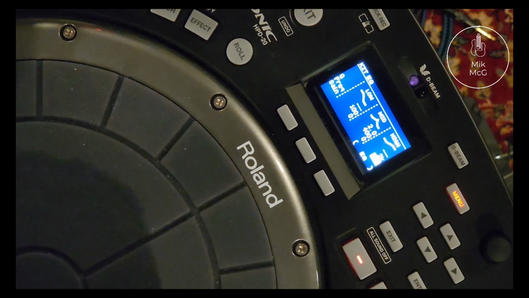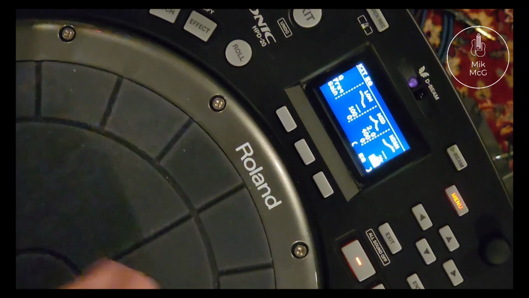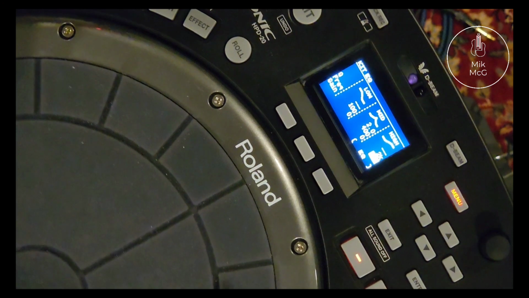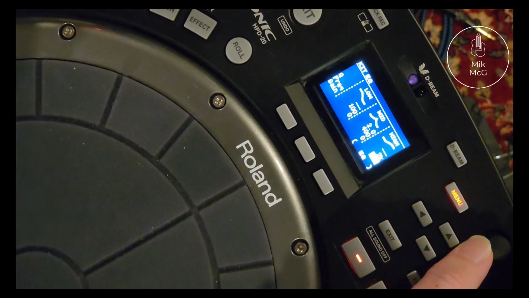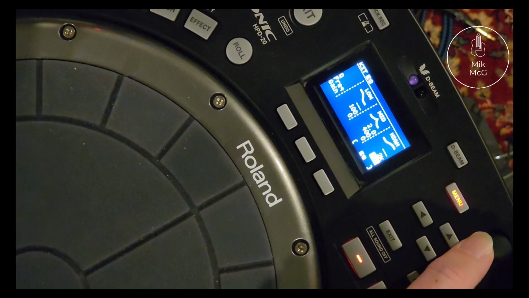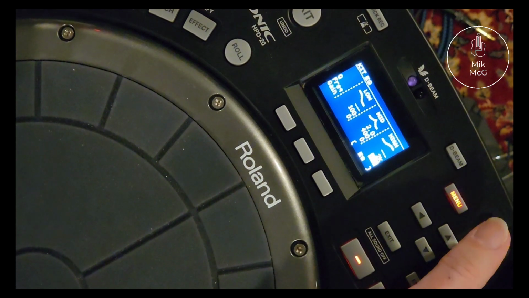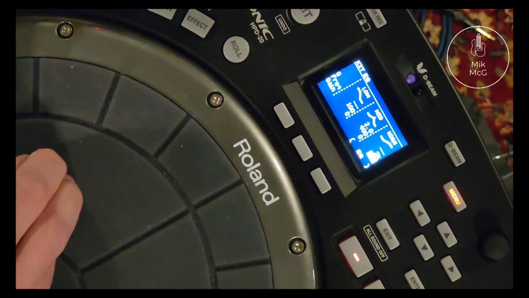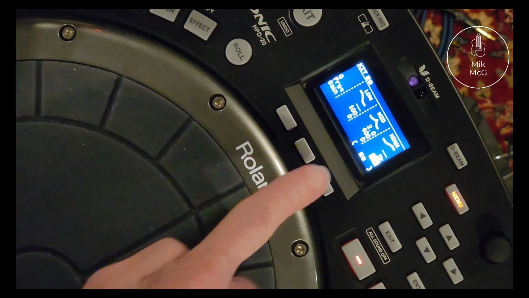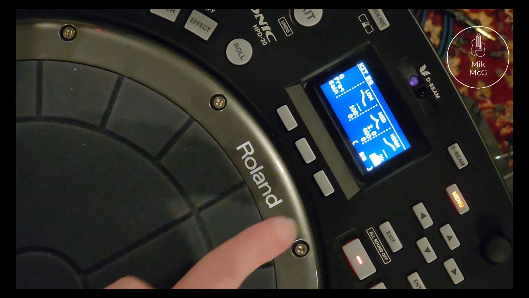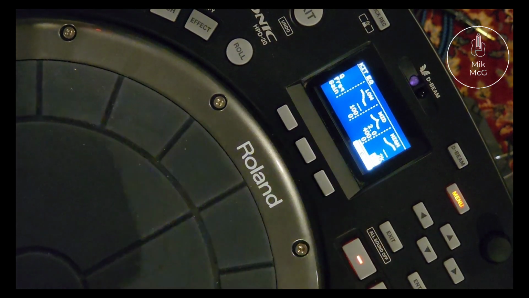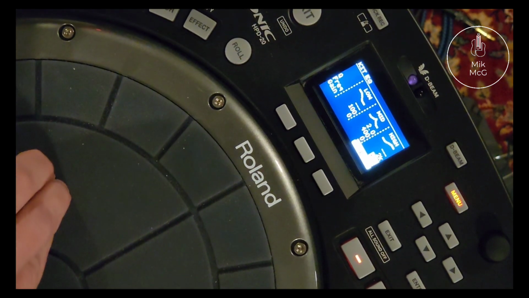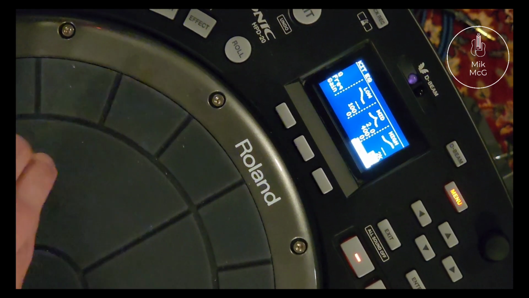So we'll just pick a pad here, right? And I'm just going to knock the high frequency gain all the way up to +12, just for an obvious audible difference. Okay, so you don't hear it yet. That's because this right here is not turned on, EQ. Now you hear the difference, right?